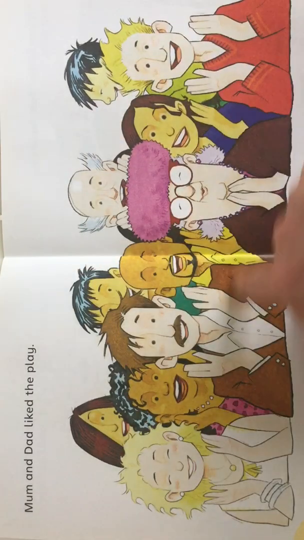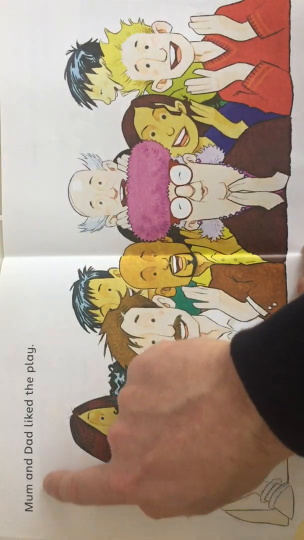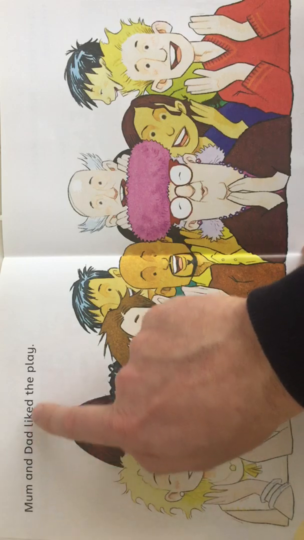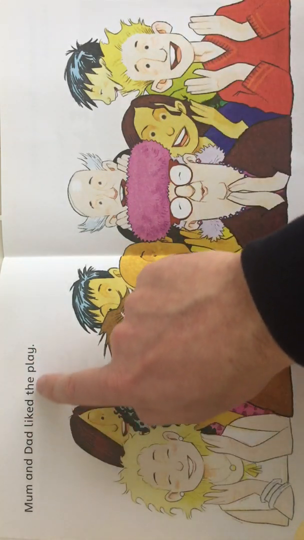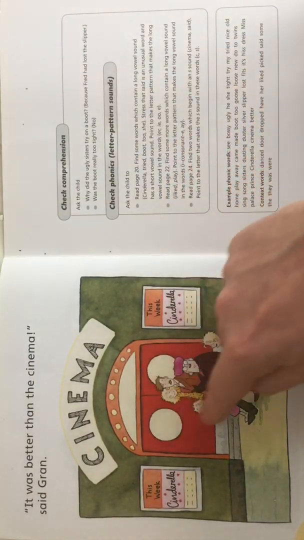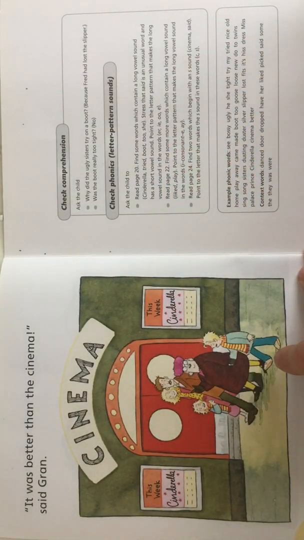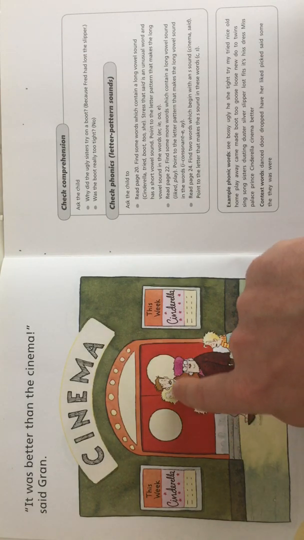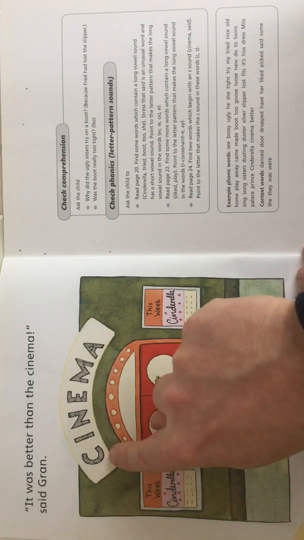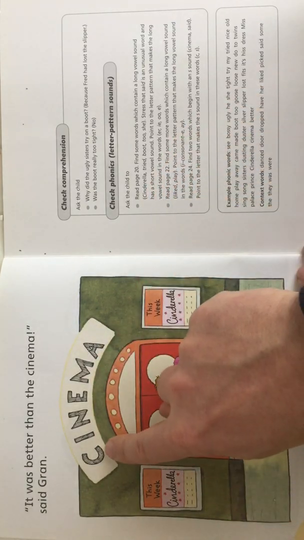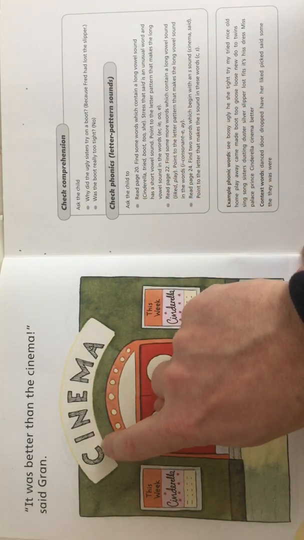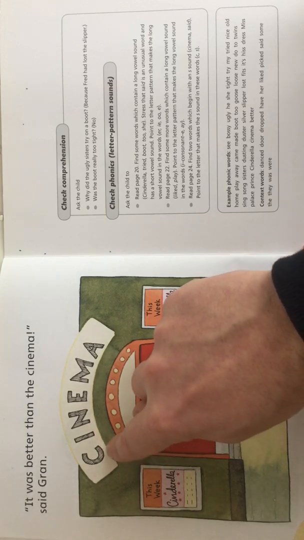And here's all the mammies and daddies and gran watching. Mum and Dad liked the play. You can see by their smiley faces, can't you? And here they are walking home. Got Fred and Flick, Mum and Dad and Gran. Oh, there's another word. There's the cinema. So they're walking past the cinema. Cinema. So it's a soft C. It's not a kinema. It's a cinema.